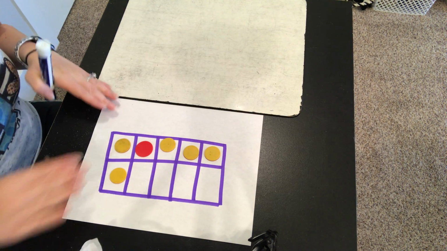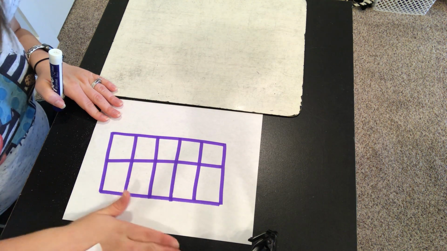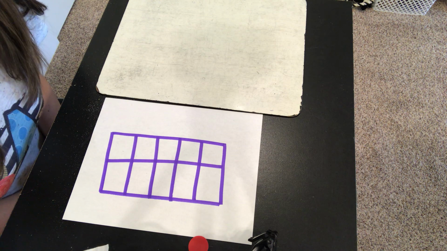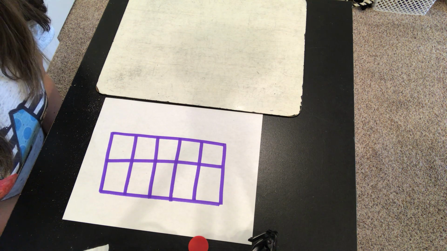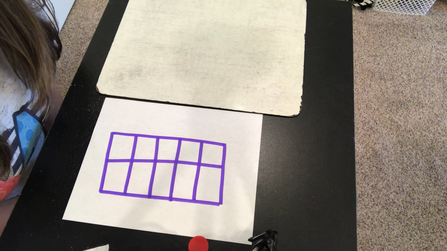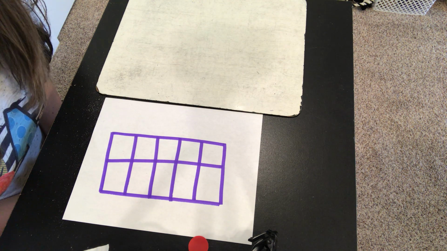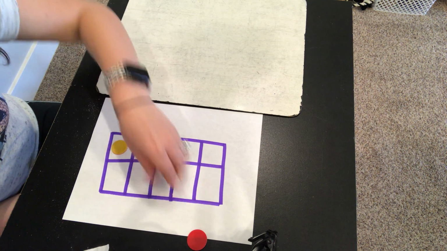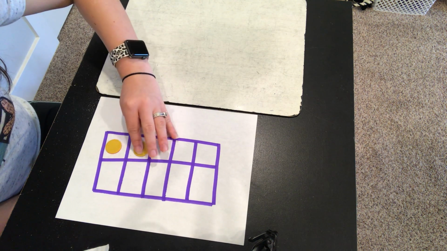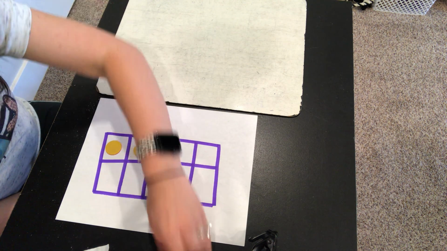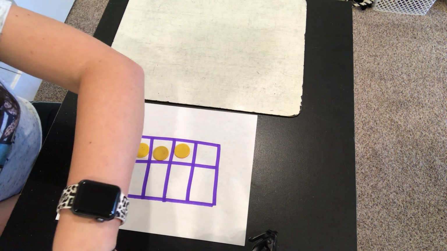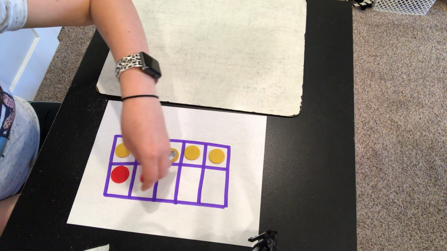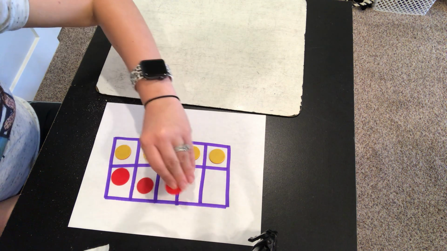If you're working with me, go ahead and clear your workspace. All right, can you represent or build the number 8? So build 8. All right. 1, 2, 3, 4, 5, 6, 7, 8.